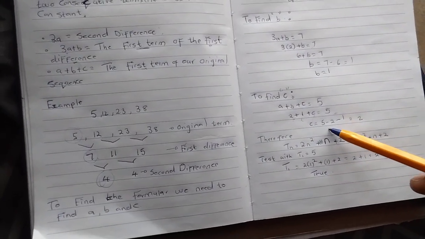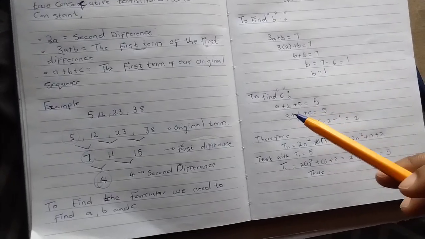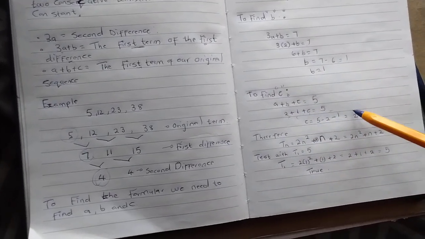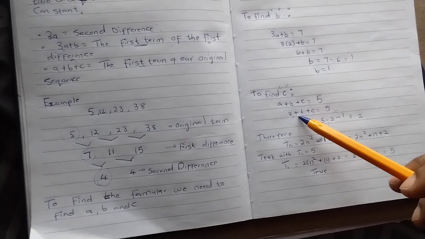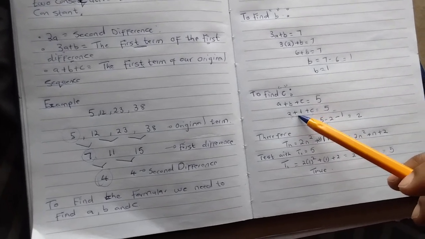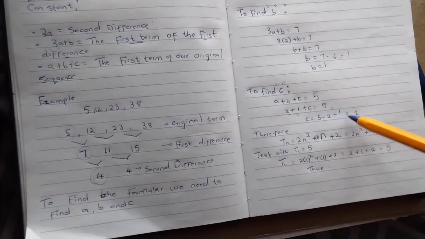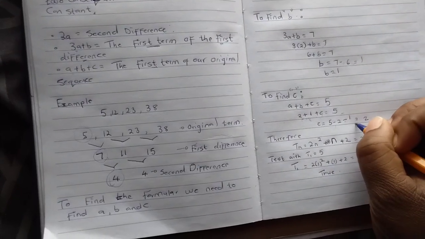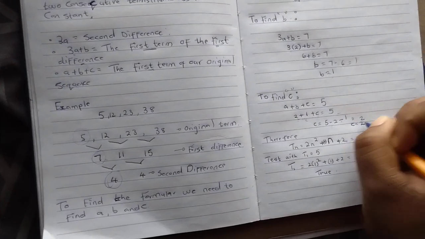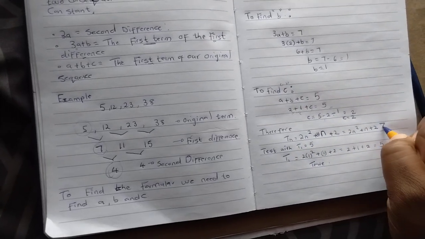Okay, so when we take the 2 to the other side, the sign of 2 will change, because this side was positive, so when it goes to the other side, it's going to be negative. Same applies to the 1. It was positive this side, so when it goes the other side, it's going to be negative 1. Okay, so 5 minus 2 minus 1 equals what? Equals 2. So c equals 2. Therefore, you write your formula properly.